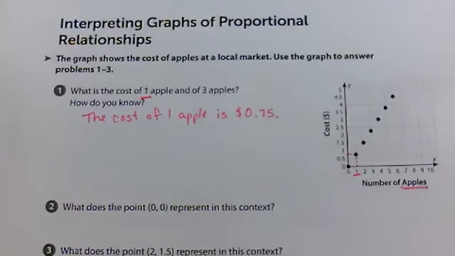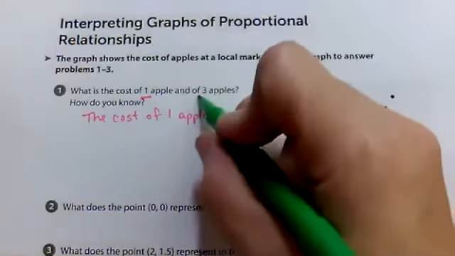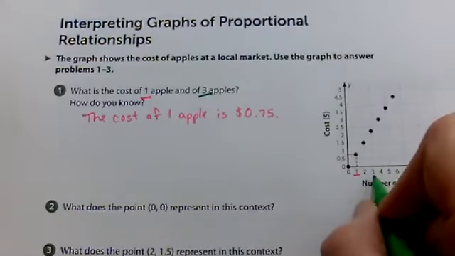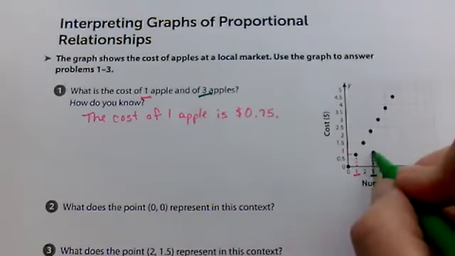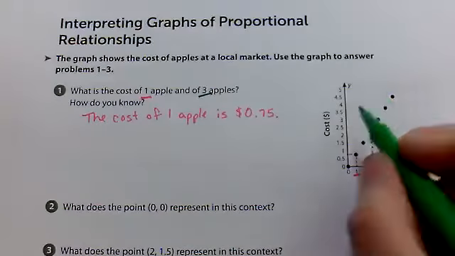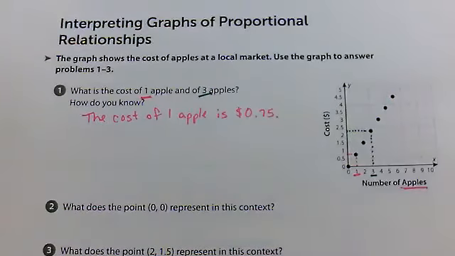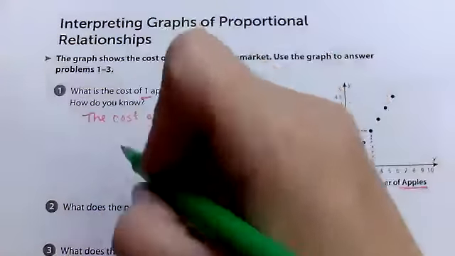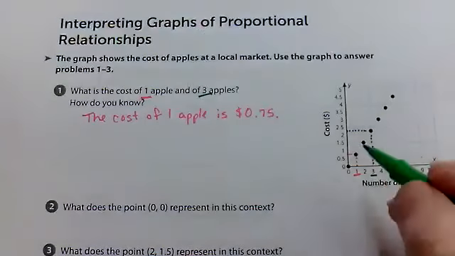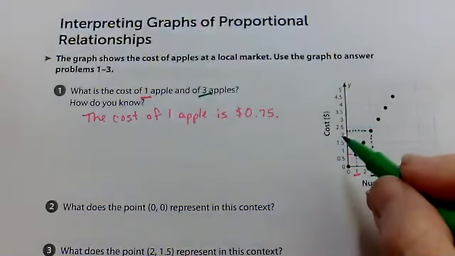My next one is asking me for the cost of 3 apples. So I'm going to come over here to 3, and I'm going to follow it up, and I'm going to follow it over. So I've got to do some guesswork again because it's not quite 2.